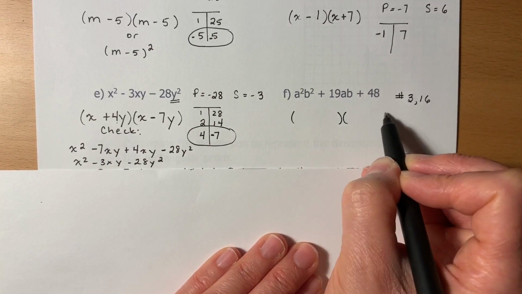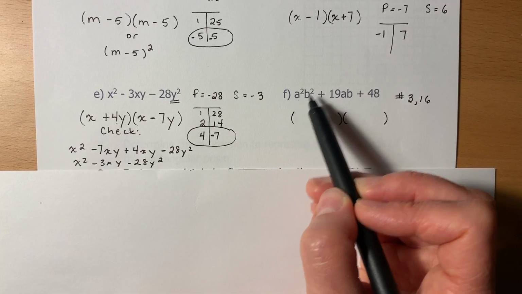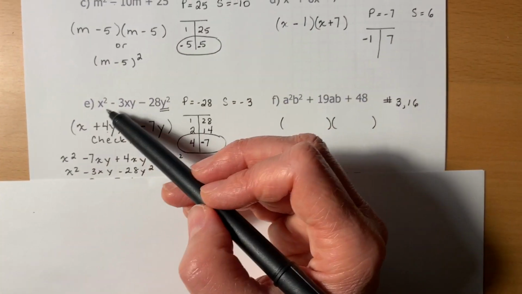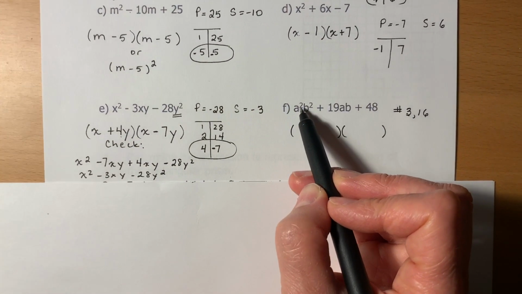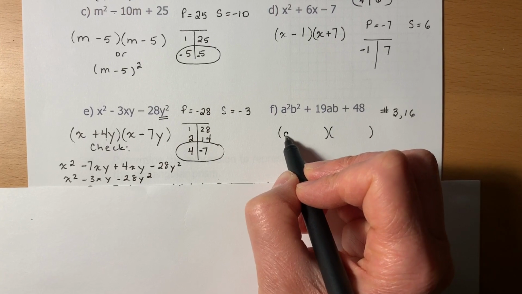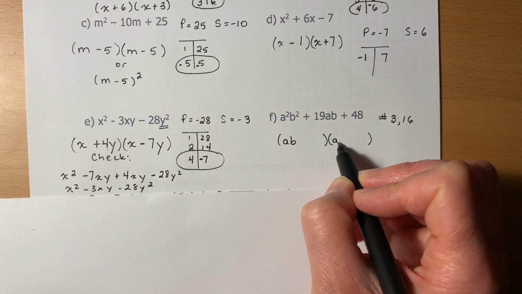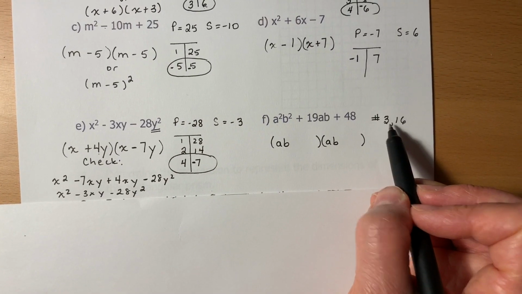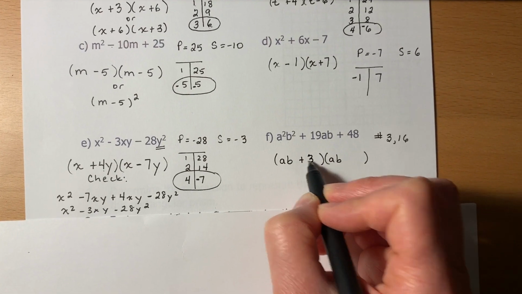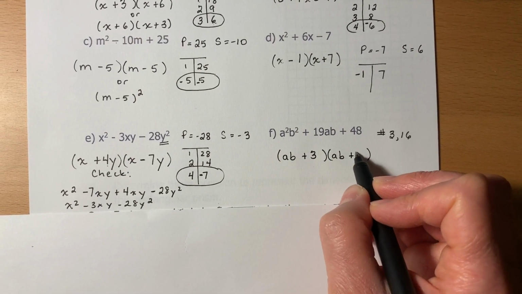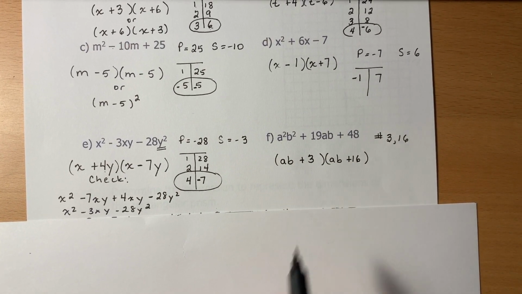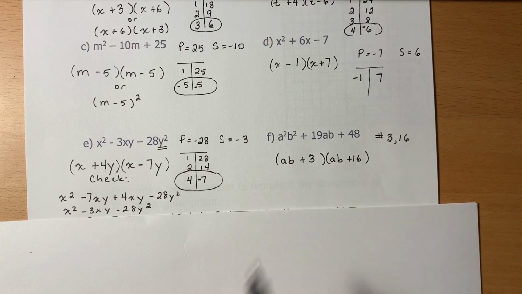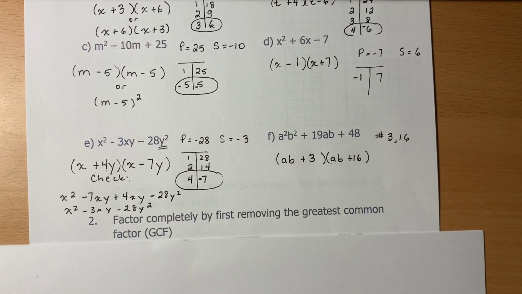Do your two brackets. Instead of having a single variable here, like the x and the m squared and the x squared, this is a squared b squared. So that tells me I have to put an ab in for my first term. Because this is positive, I write plus 3. Because this is positive, I write plus 16. Once again, if I'm unsure, I expand it.